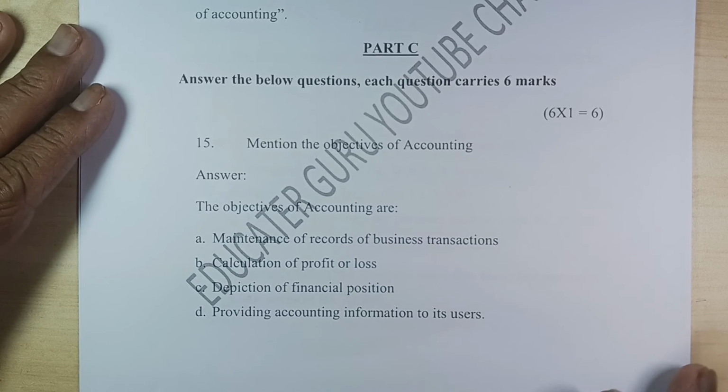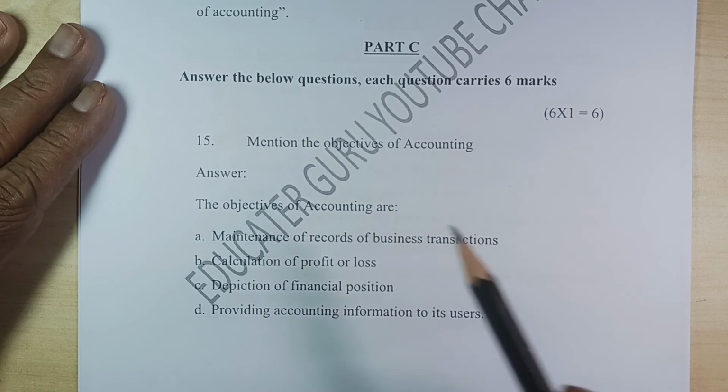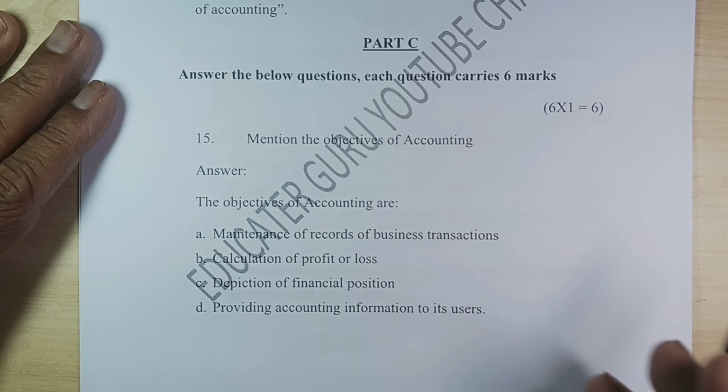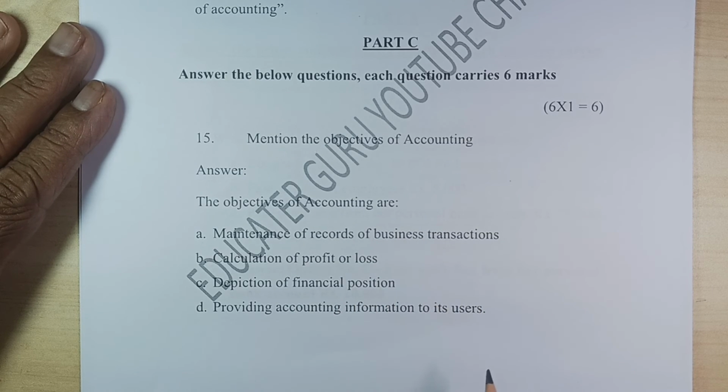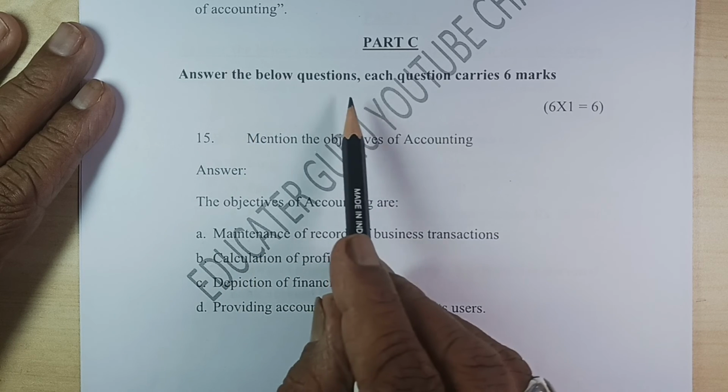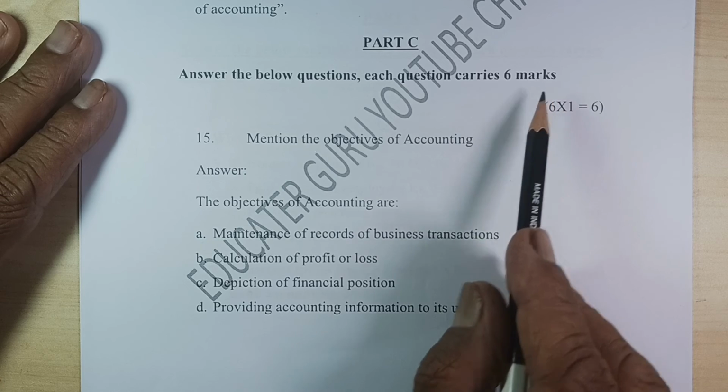Next, part C. Here I have given you a 6 marks question. You may get it or you may not get it. But I have given it here, you can take it for 2 marks. If you get it, then you can answer this question. Answer the below questions. Each question carries 6 marks.